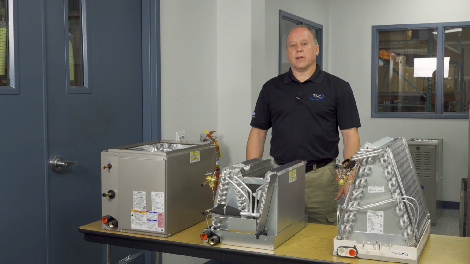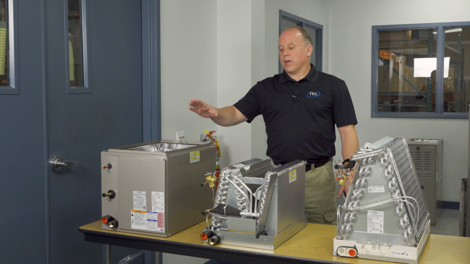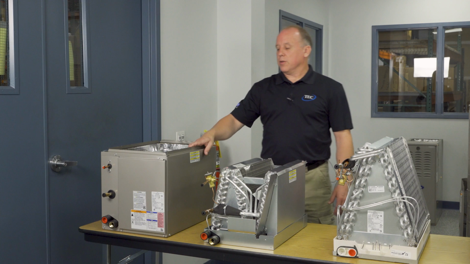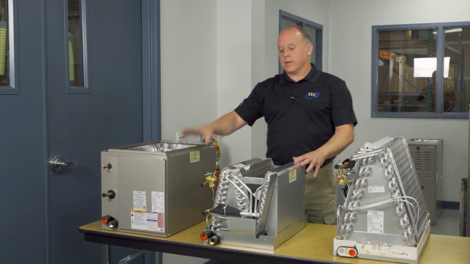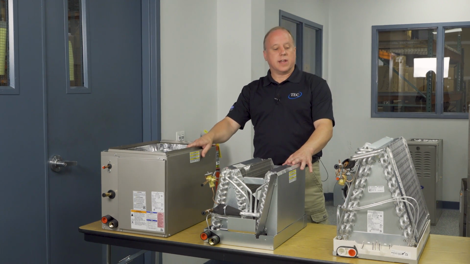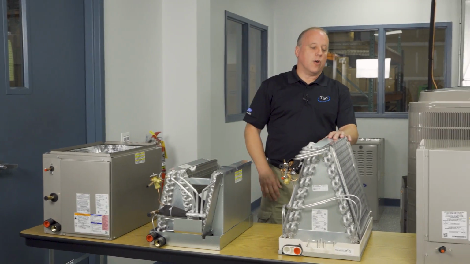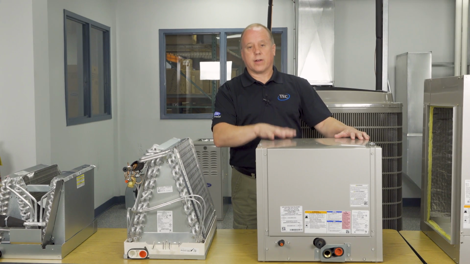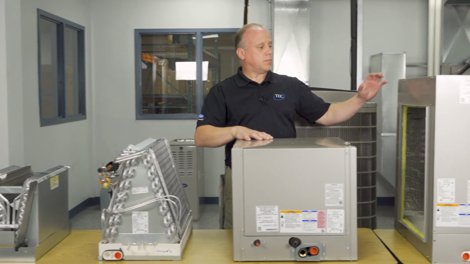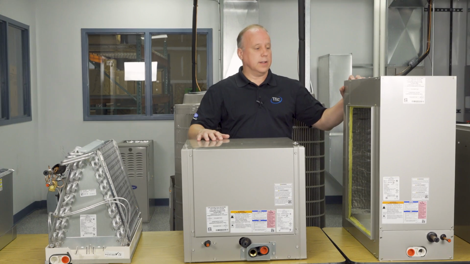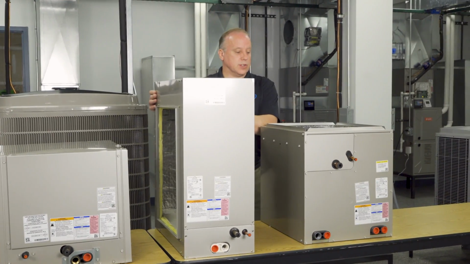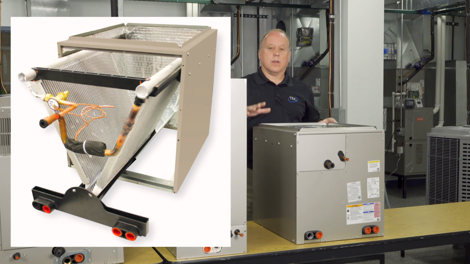Today we're going to be talking about evaporator coils. Our evaporator coils that we carry and sell for our heat pump and condenser units. We have our end coils, cased end, uncased end coil. We have our uncased A coil. For horizontal applications, we have our cased end coil, and we have our cased slab coil. And then the newest coil that we have that will be released soon is our V coil. Right now they're not available, but they will be released soon.